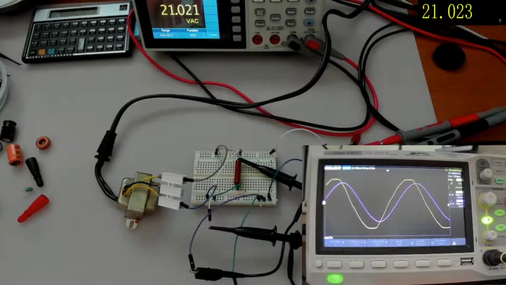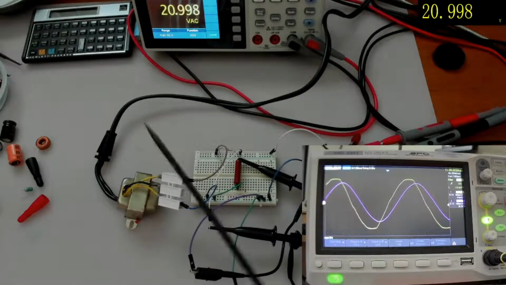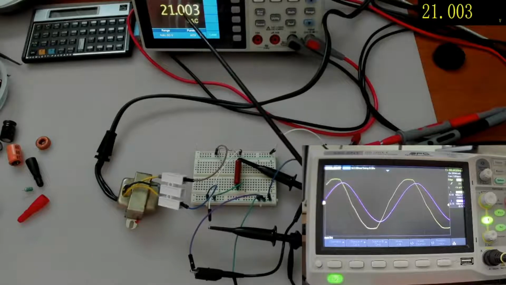Okay, so here we have a small AC circuit connected, and just to show on the oscilloscope there how the signals can get out of phase with each other in AC circuits due to capacitors and inductors. It's a simple circuit. We have a capacitor and a resistor in series, and we have a little transformer here that is returning about 21 volts.